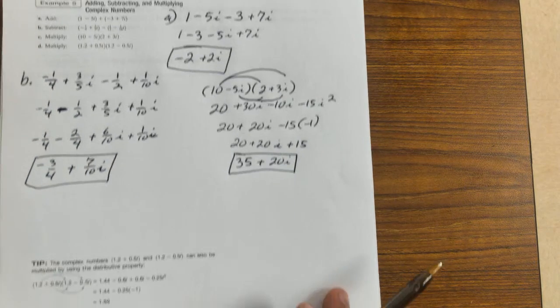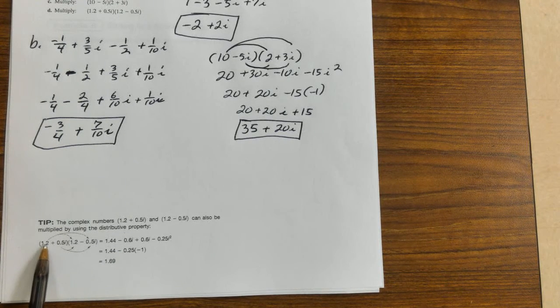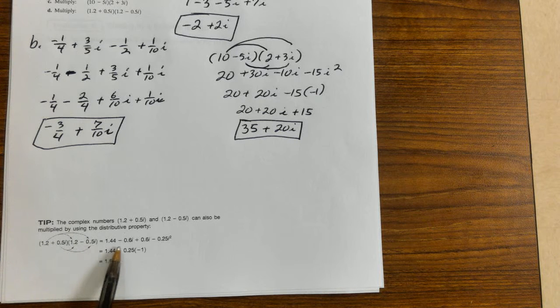For D, I actually have it already solved at the bottom here. D is double distributive property. 1.2 times 1.2 is 1.44. 1.2 times a negative 0.5i is minus 0.6i.